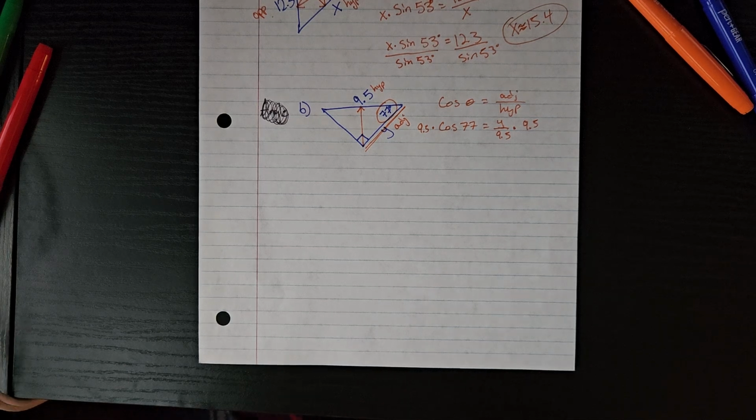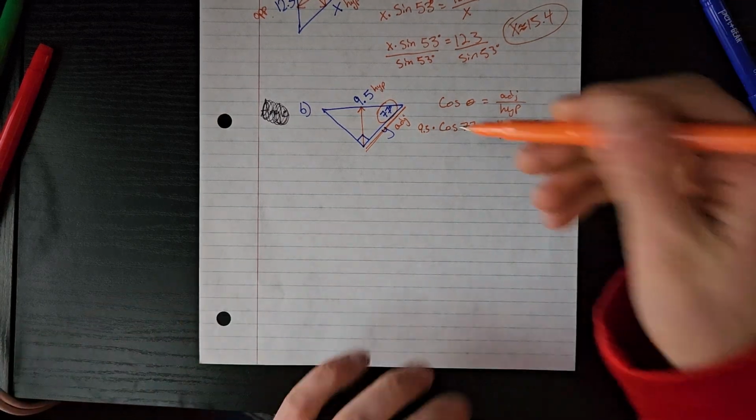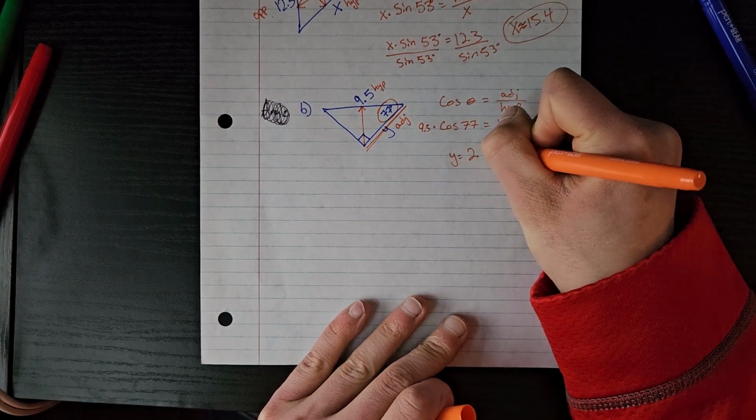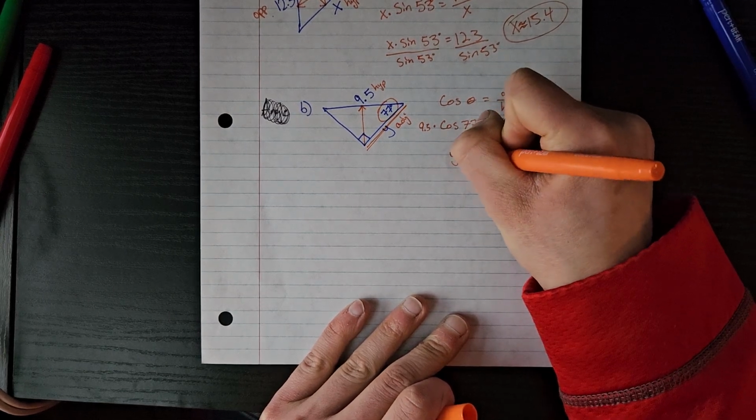And that will get me 2. A y is equal to 2.1. Around.